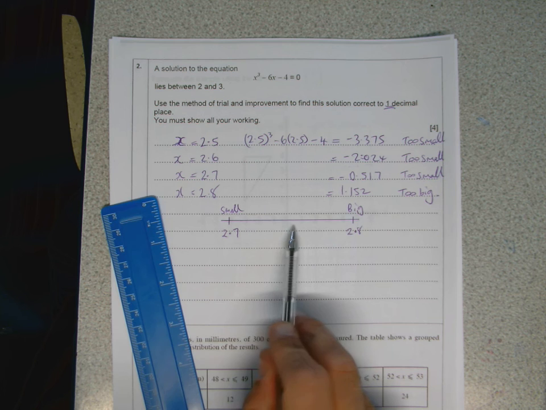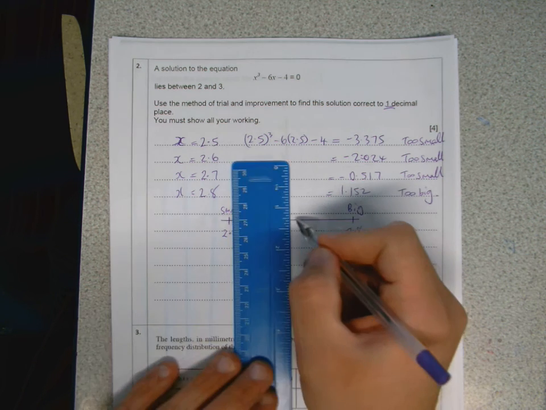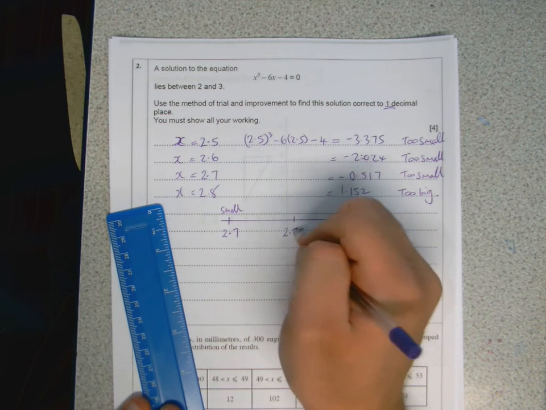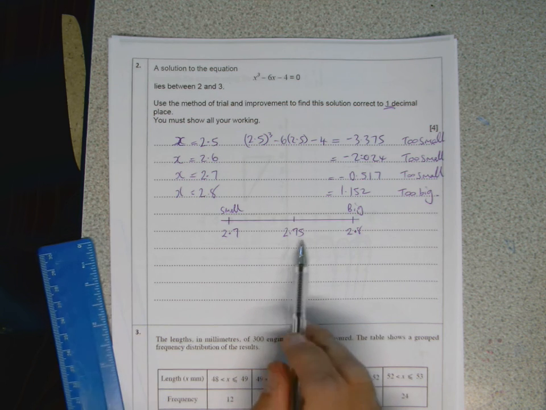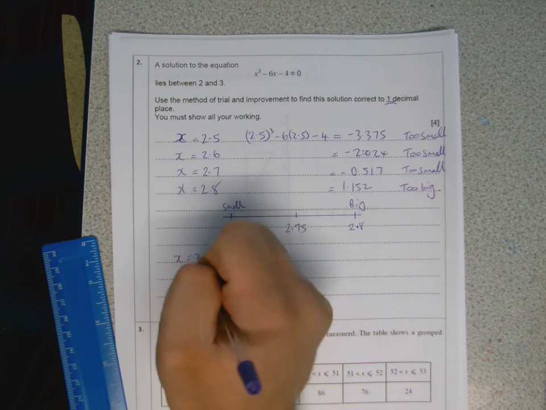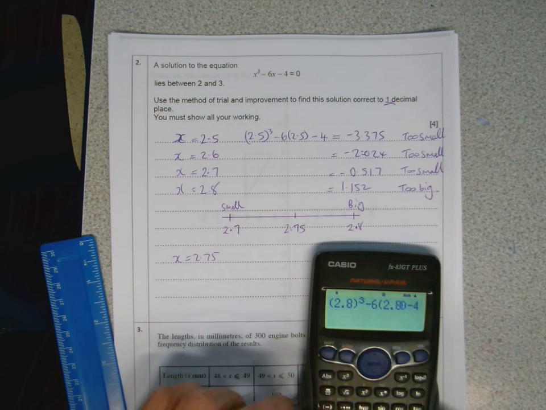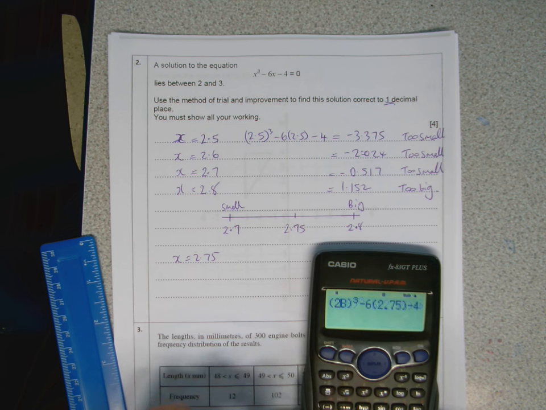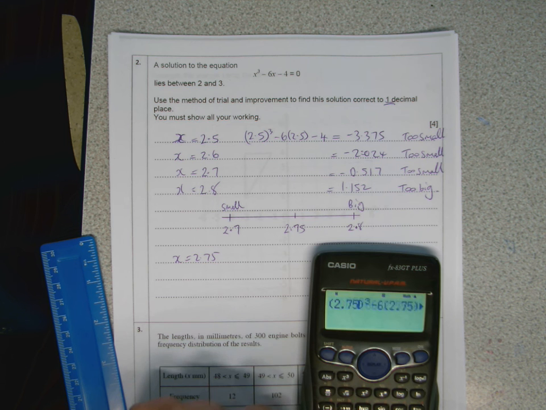So we have to decide where the solution is closest to. Is it closer to this or closer to that? The way to determine that is just go in the middle. Try 2.75, so go in the middle of 2.7 and 2.8. I'll try that on my calculator. Make sure you write it down. Go back here, change this to 7.5, change this to 7.5. Let's type this in properly so I don't make a mistake.